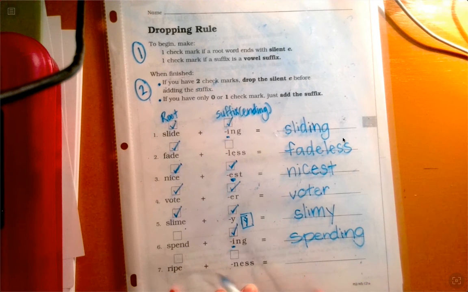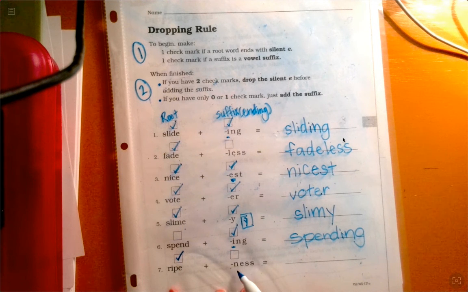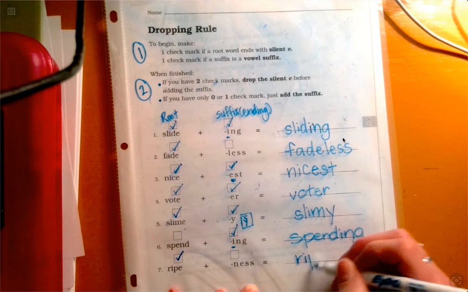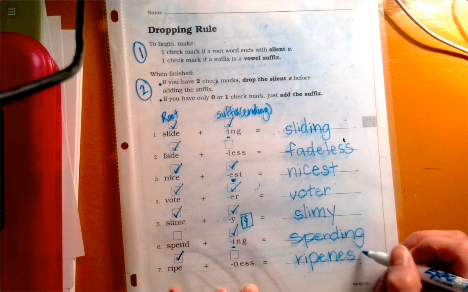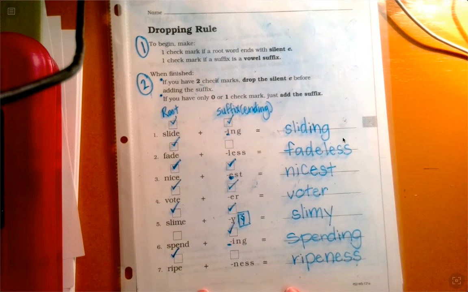Okay, and the last one is ripeness. We've got a silent E. Check. And then that one does not start with a vowel, so I'm not going to check that. So I just write ripe and ness together. Okay. All right.